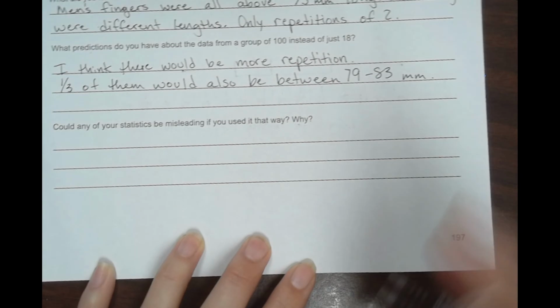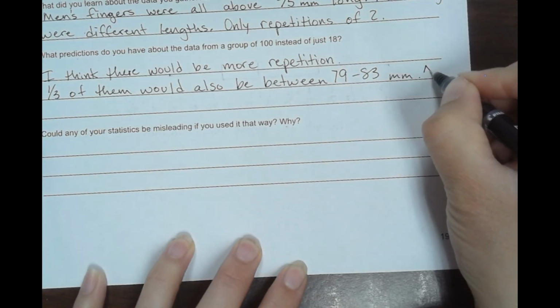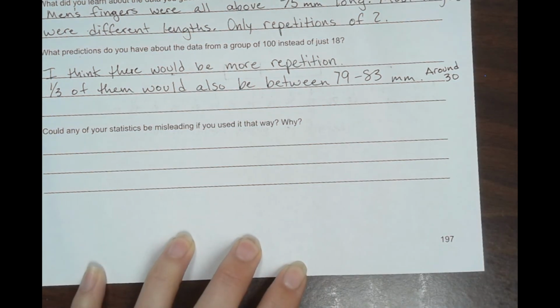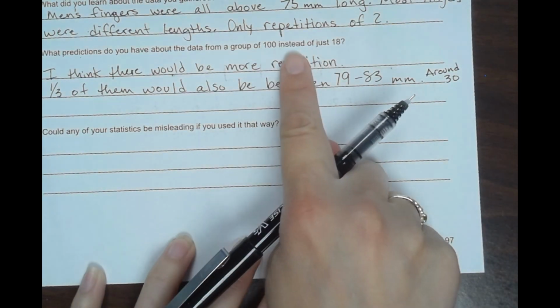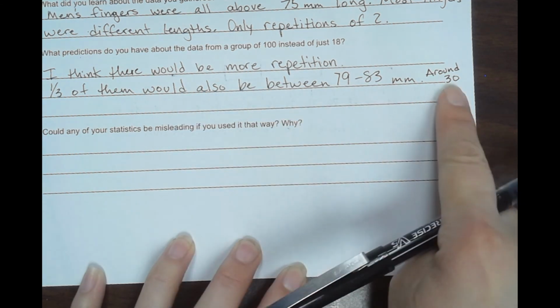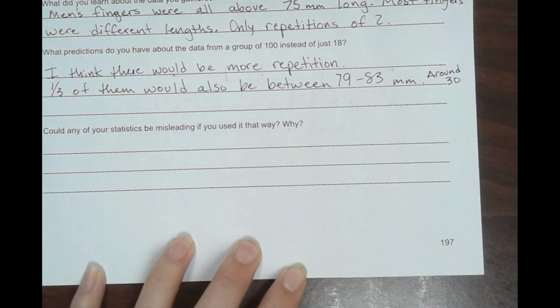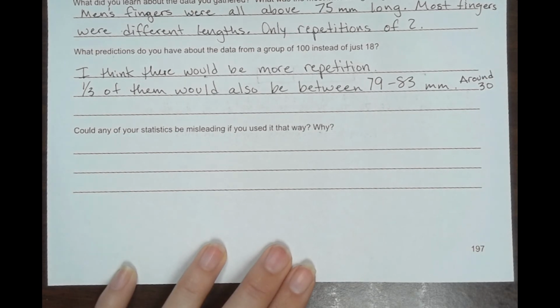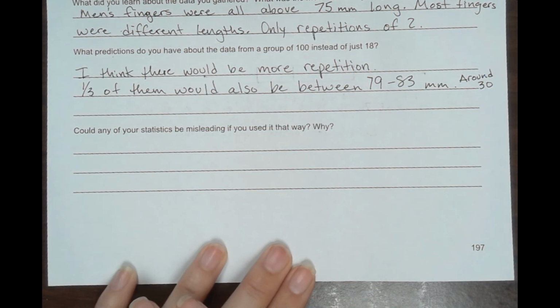So 1/3 of 100 would be somewhere around 30. Okay, you see how we made that based on 100? If 1/3 of them for our small point of data was that, so about 30 would be about 1/3 of 100. What else would I expect? I'm kind of thinking that we'd probably find out more men's hands are bigger than women's hands. But this is where you make up predictions based on what you see.